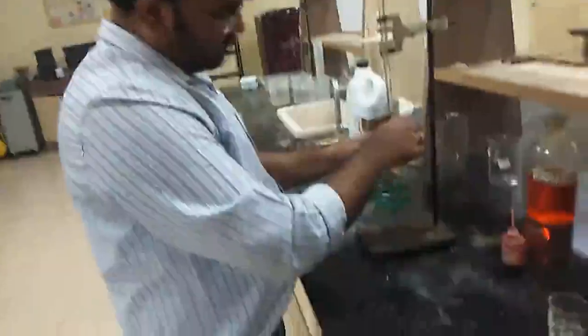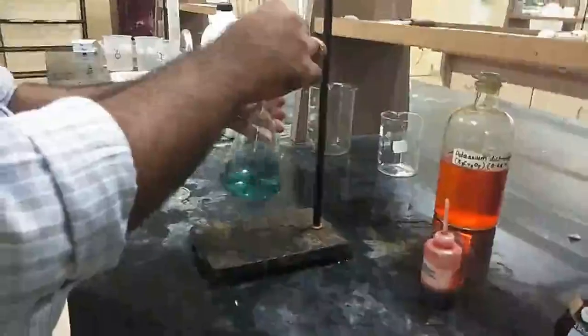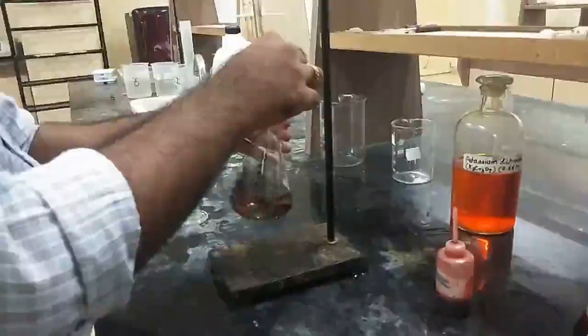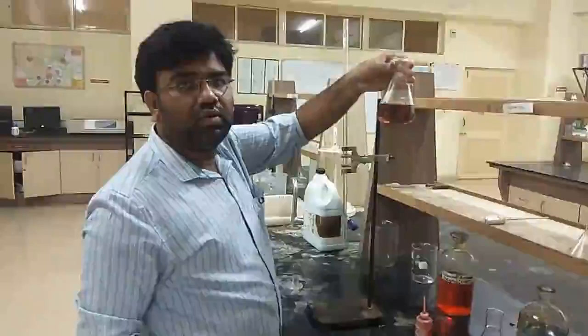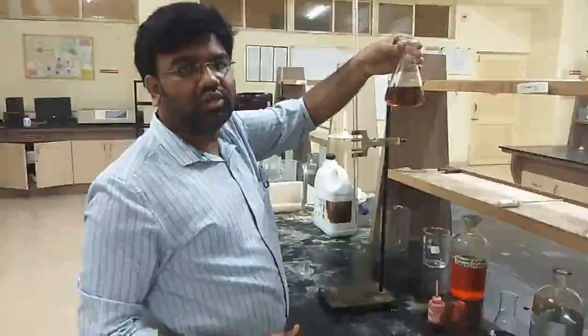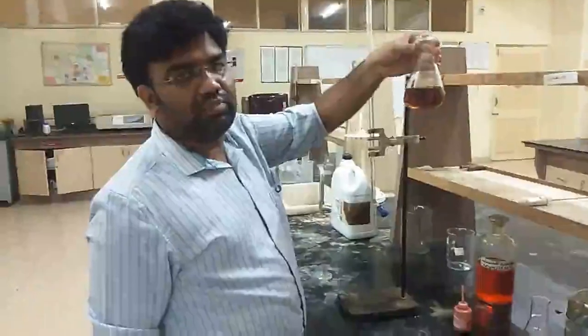Right, so observe the color change now, right? So yes, a stable brown color is obtained, and the reading that we have got is 14.6 for this sample, right? So next we are going to do the calculation and find out the COD value for this sample.